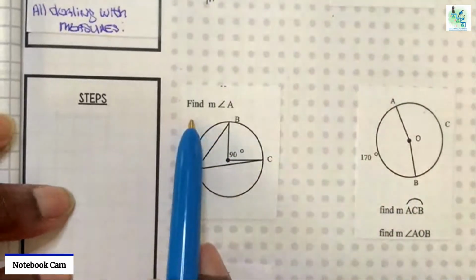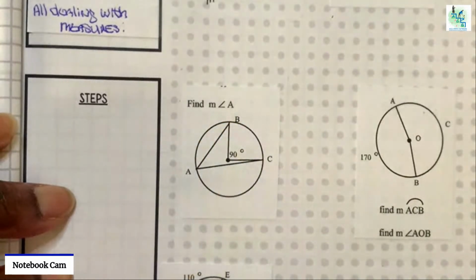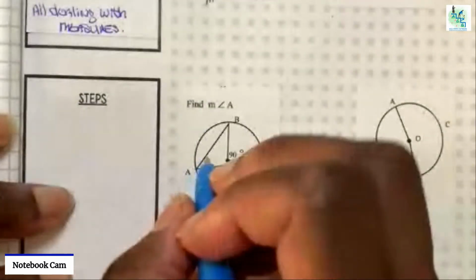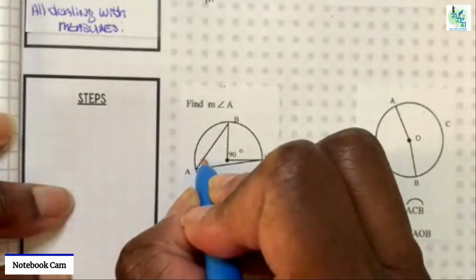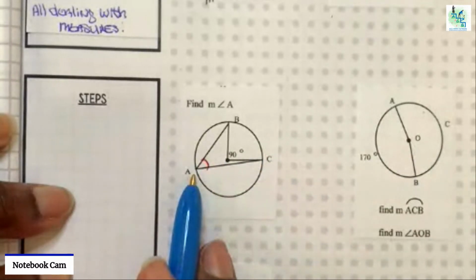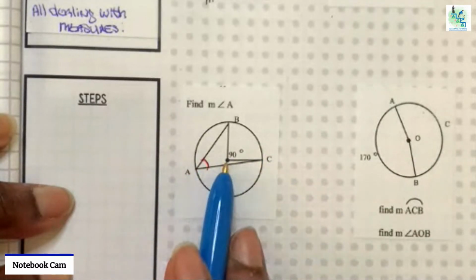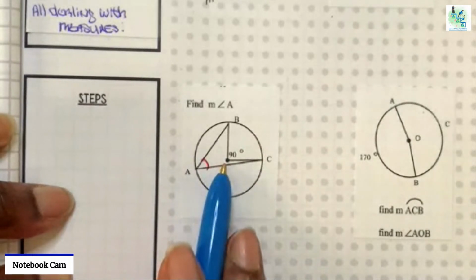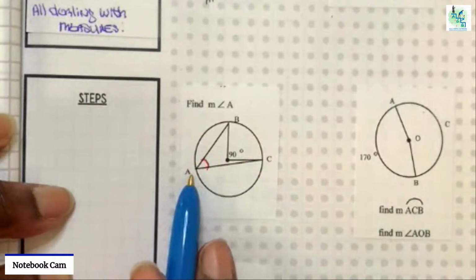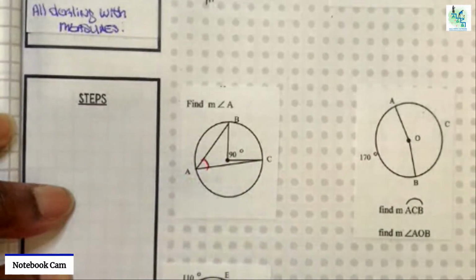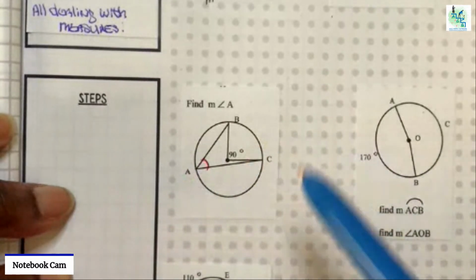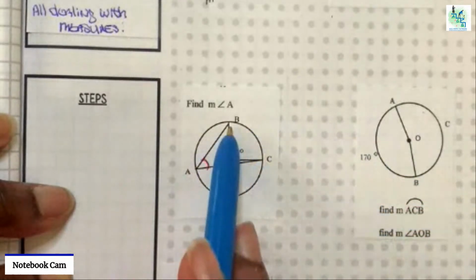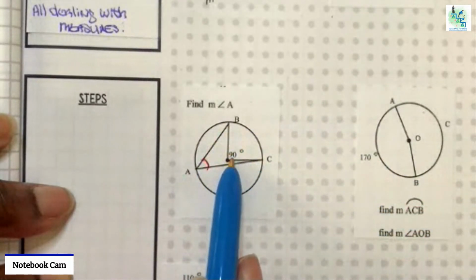So we need to find the measure of angle A. So angle A is right here. That's an inscribed angle because my vertex is not at the center of the circle. But we're going to use this information to help find angle A. So right away, I'm noticing that this angle right here, they're saying is 90 degrees.